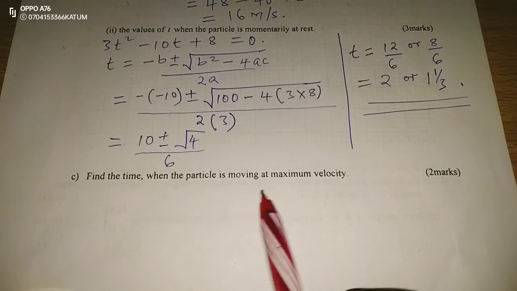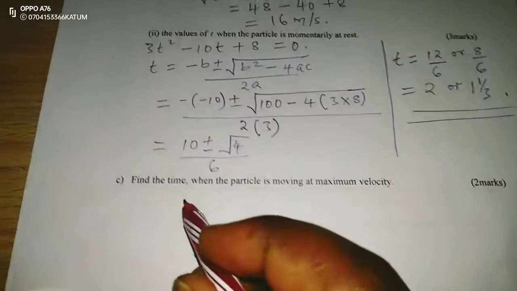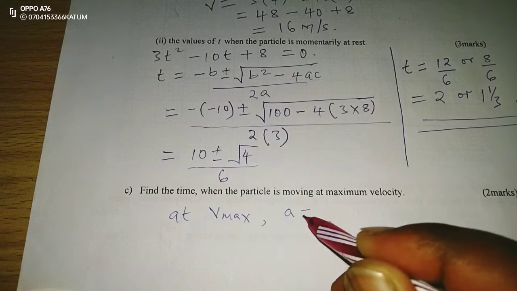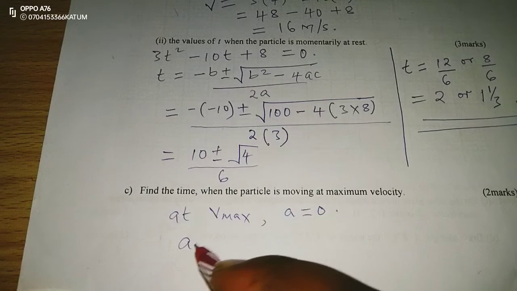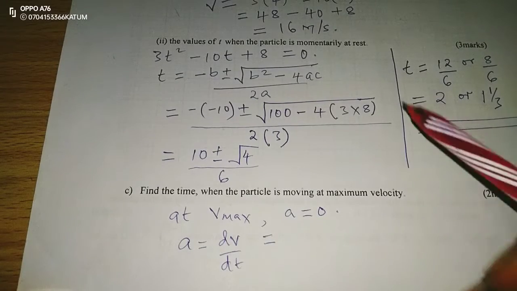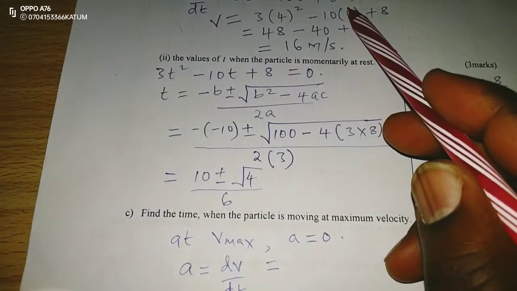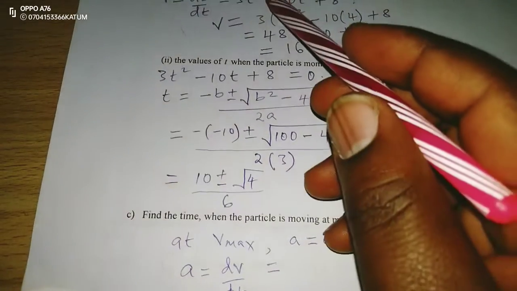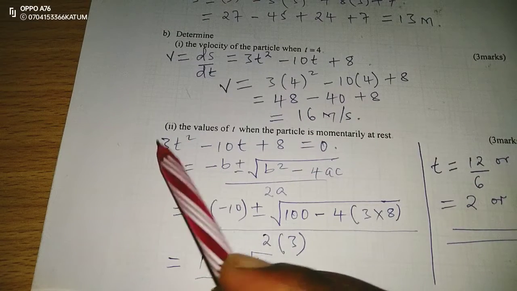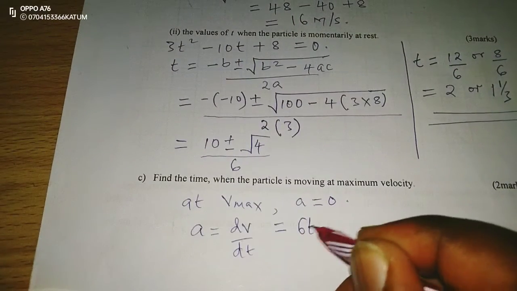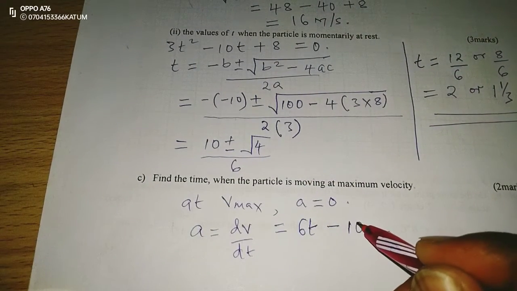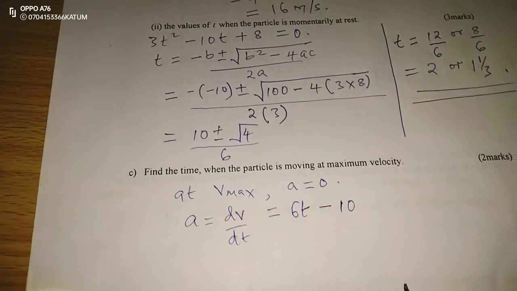Part C, find the time when the particle is moving at maximum velocity. We should know that at maximum velocity, acceleration is always 0. And how do we get acceleration? By differentiating velocity with respect to time. So the velocity function here can now be differentiated with respect to time. We have t, which is squared, we drop the 2 here, and we have 6t, minus t to power 1, we drop the 1, negative 10, and t disappears, and also the constant part disappears.